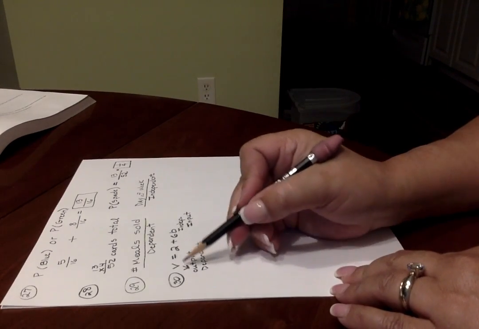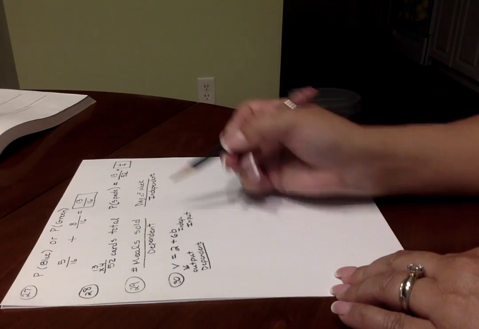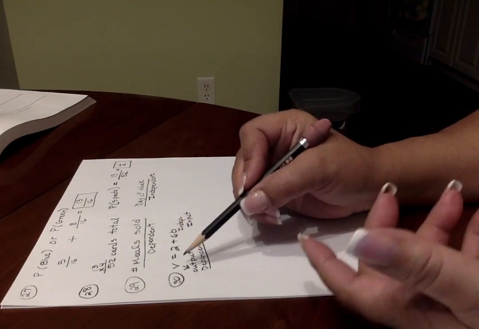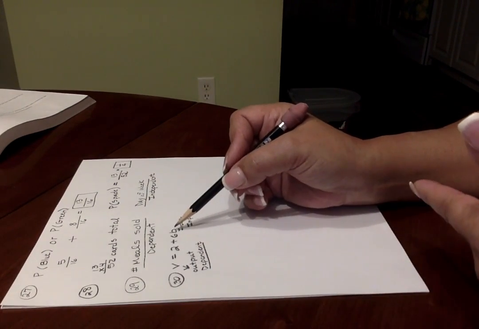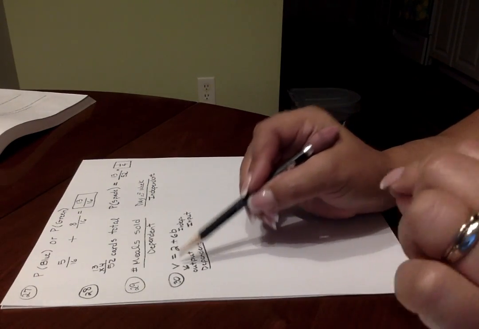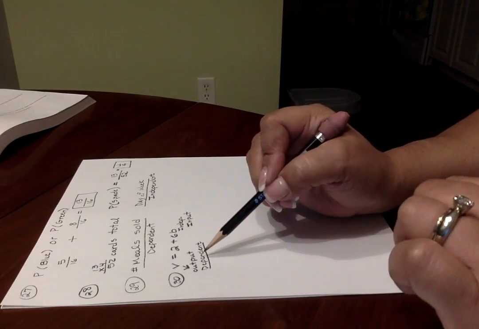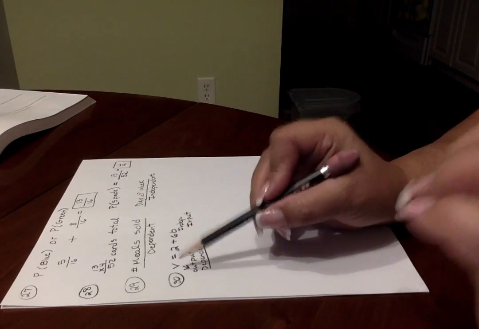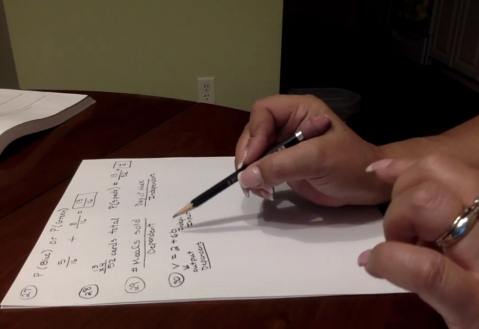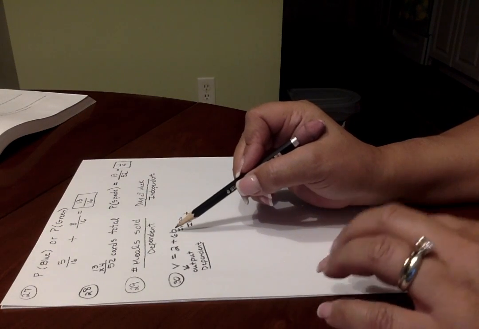Okay, so this answer is dependent on what you put in here. For instance, if you put a 0 in here, you get 2 for an answer. If you put a 1 in here, you get 8 for an answer. So this answer depends on, therefore it is called the dependent variable, on what you put here. So if this is the dependent variable, this one's the independent variable, the one that can change and be whatever you want it to be.